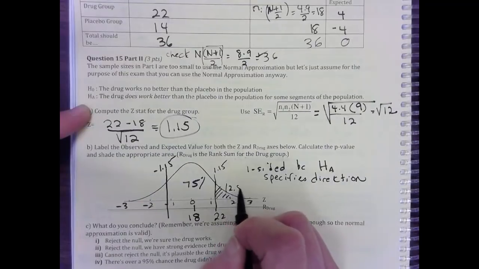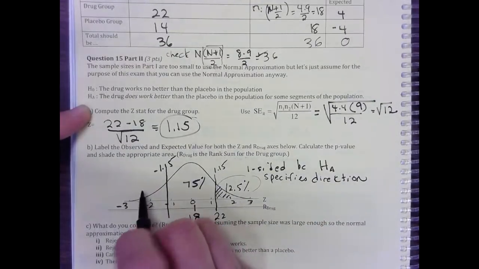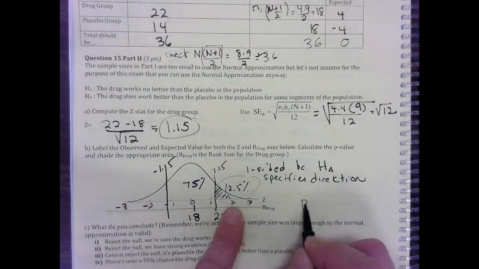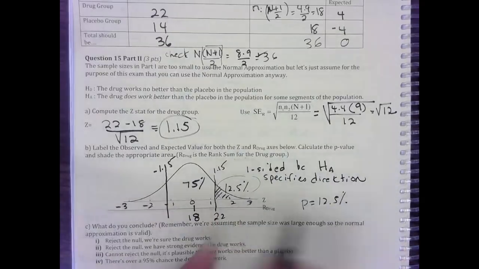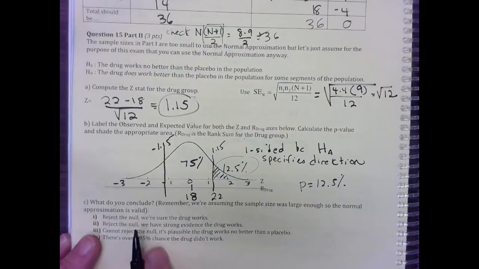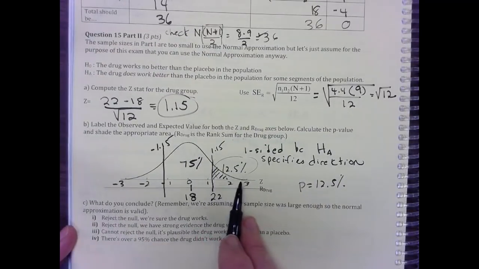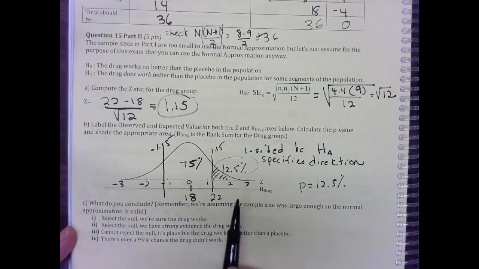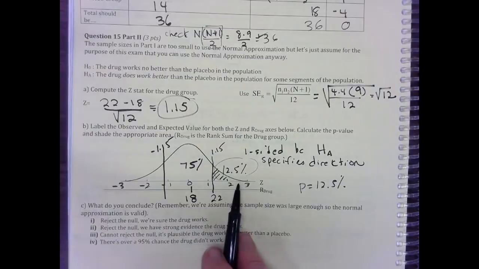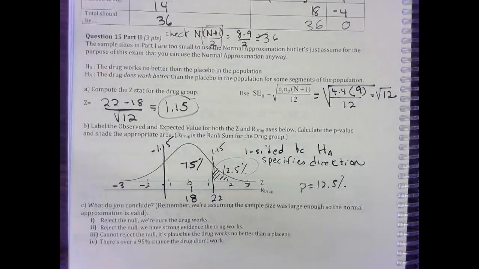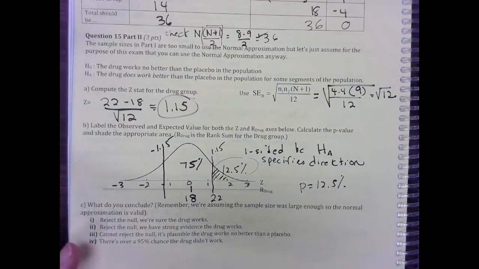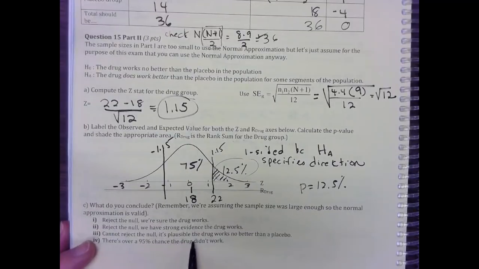So we have 12.5%. It's 12.5% there too, but this is the p-value. So what do you conclude? Well, do we reject the null? No, not at 5% certainly. That's very high, it's very likely to have happened by chance. Not very likely, but 12.5% is too high a p-value. So we cannot reject the null.